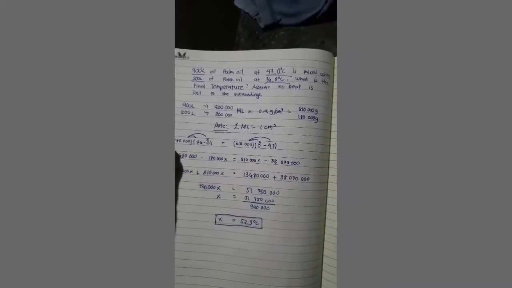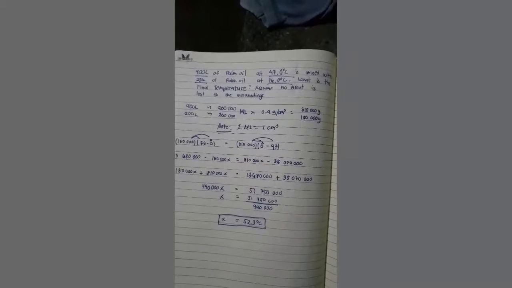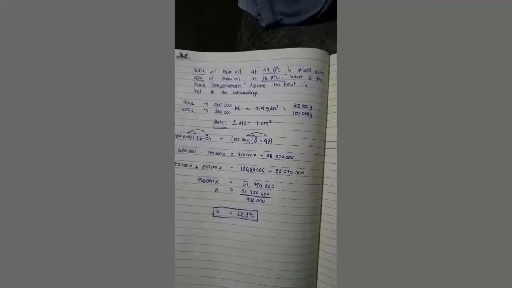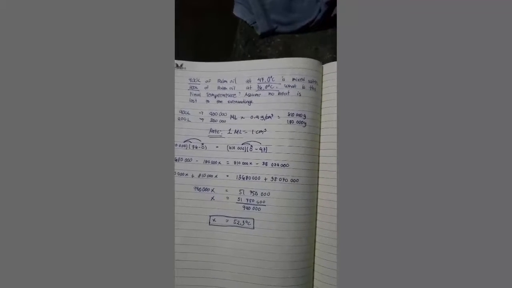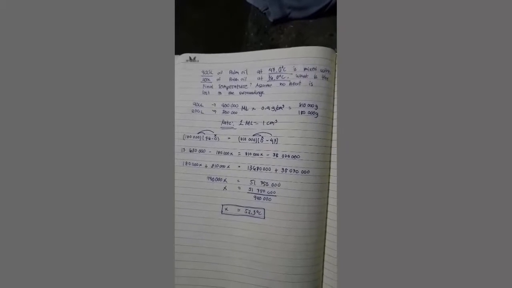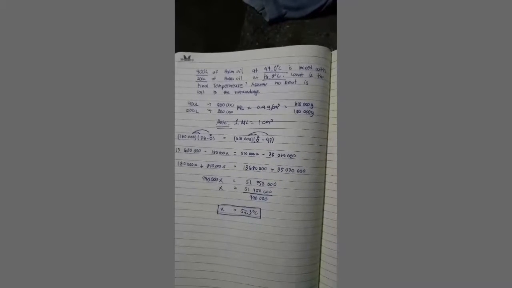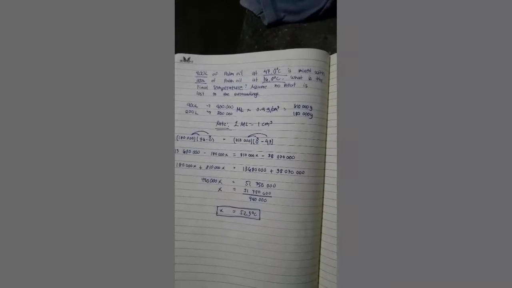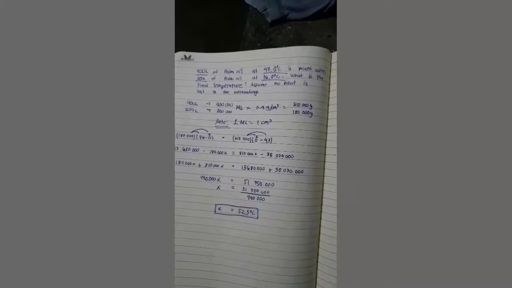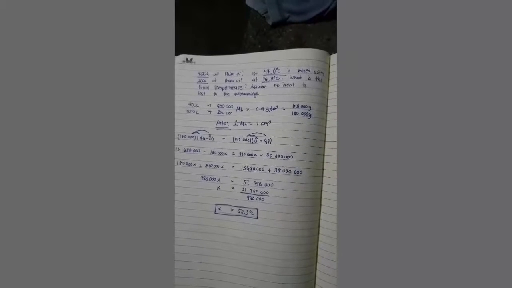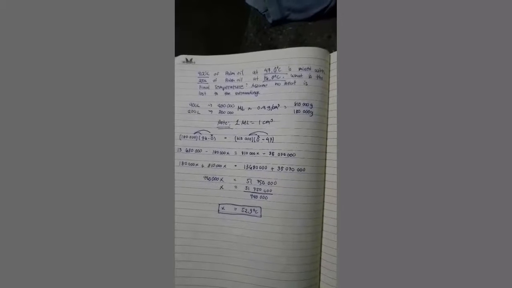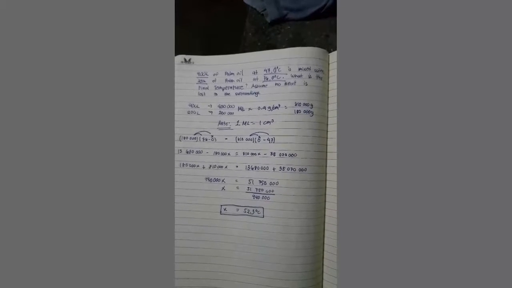And for the x, if we distribute the 180,000, it will become 180,000 x. For the other side, if we distribute the 810,000 to the x, it will become 810,000 x. And if we distribute it to the 47, 810,000 multiplied by 47 will be 38,070,000.